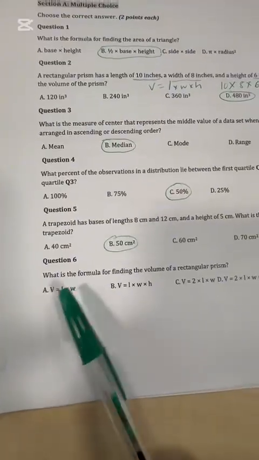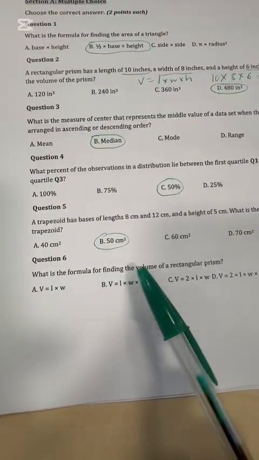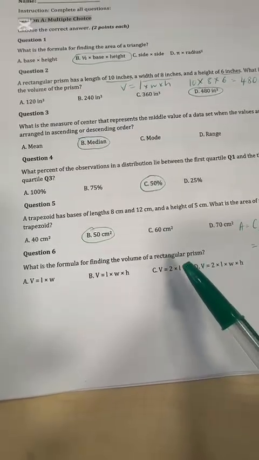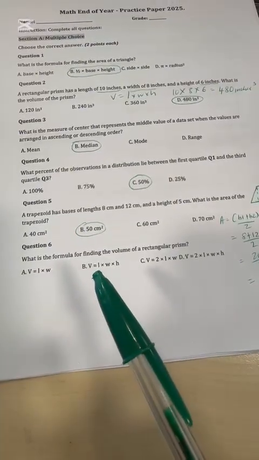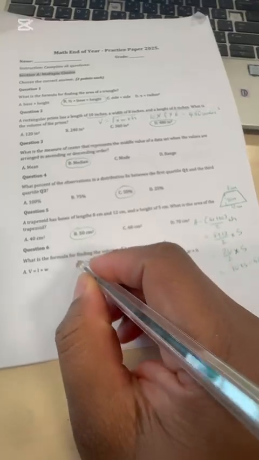Question number 6. What is the formula for finding the volume of a rectangular prism? Same as we had up here. Volume equals length times width. So let's look for that. Volume equals length times width times height. There it is. B.